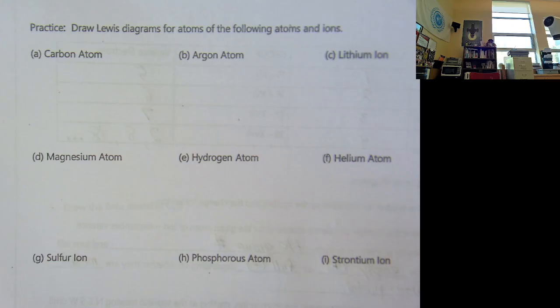The valence shells only ever have up to 8 electrons, sorry. So there are 25 electrons in that outer shell, but non-polar.